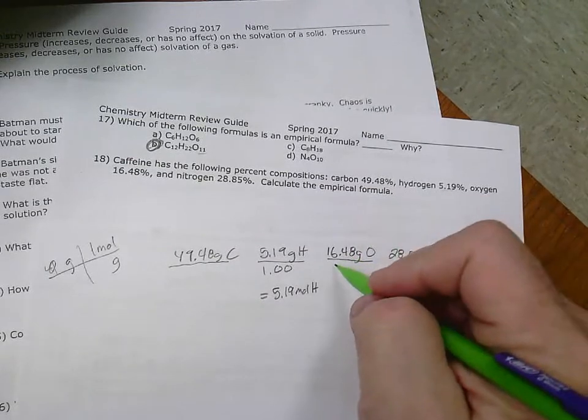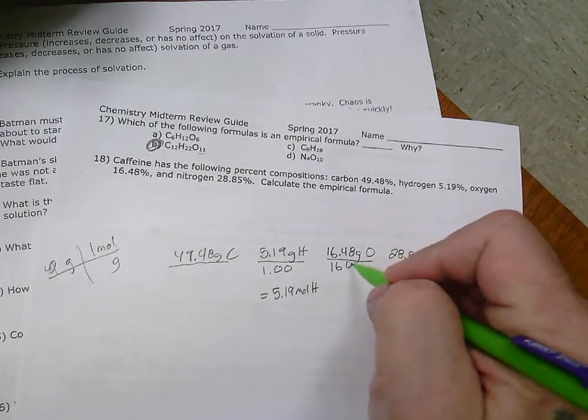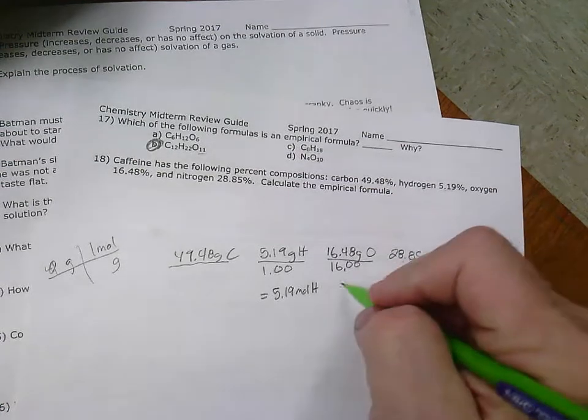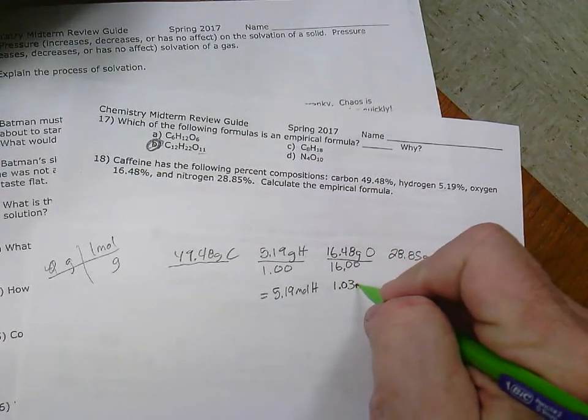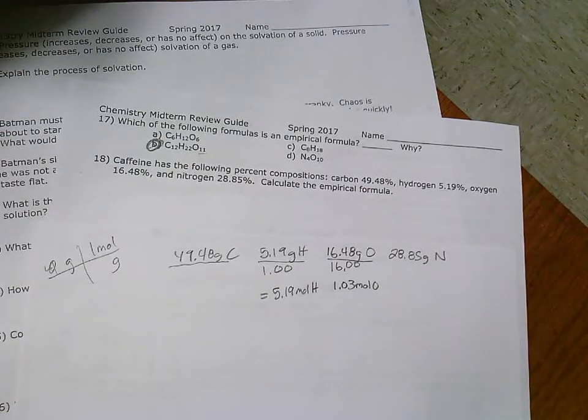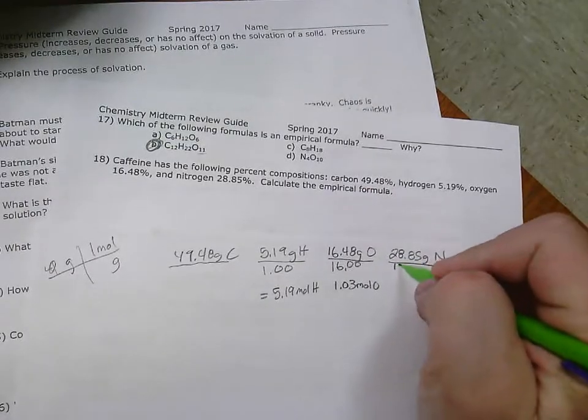Oxygen divided by 16. So 16.48 divided by 16 equals 1.03 moles of oxygen. And then divided by 14.